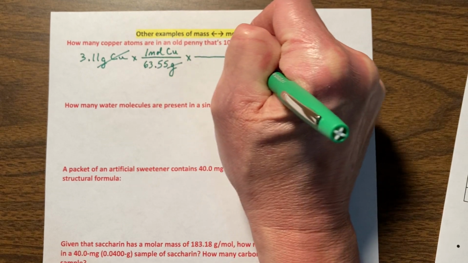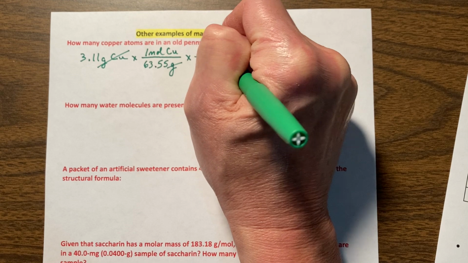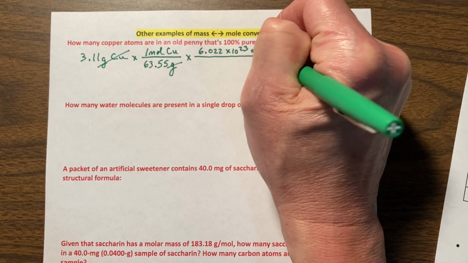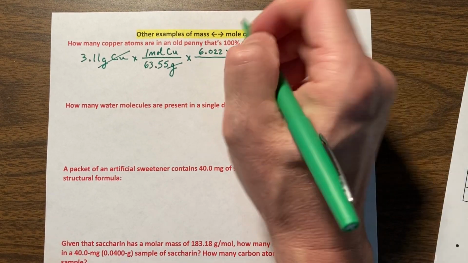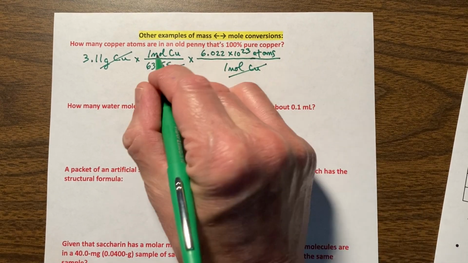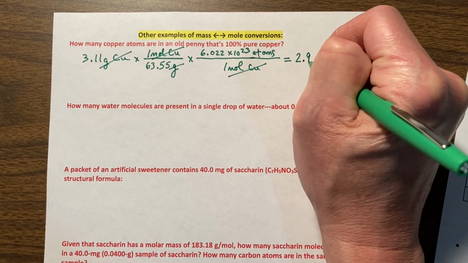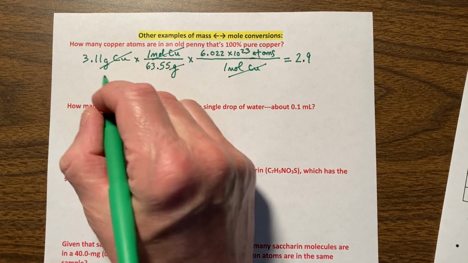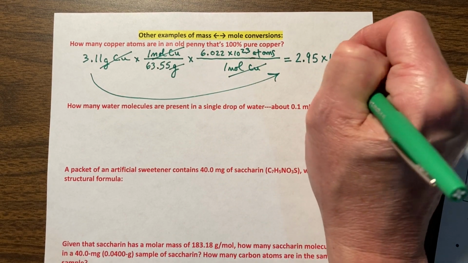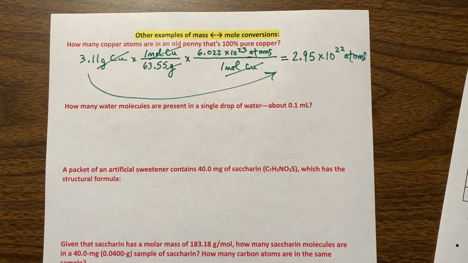And there's only one more step to convert that to numbers of atoms. We use Avogadro's number. There are 6.022 times 10 to the 23rd atoms of copper. You can just write atoms in 1 mole of copper. And you can see that unit's on the bottom, that unit's on the top. And if you crunch the numbers, because this measurement has 3 sig figs, we should round our answer to 3 sig figs, so we'd get 2.95 times 10 to the 22nd atoms. So you would expect a very, very large number.